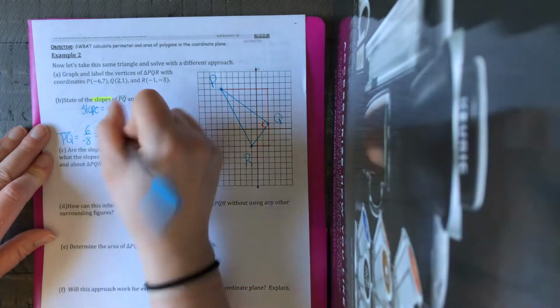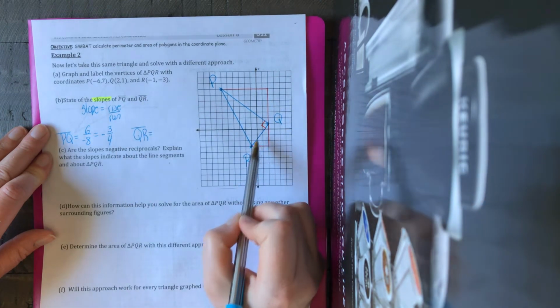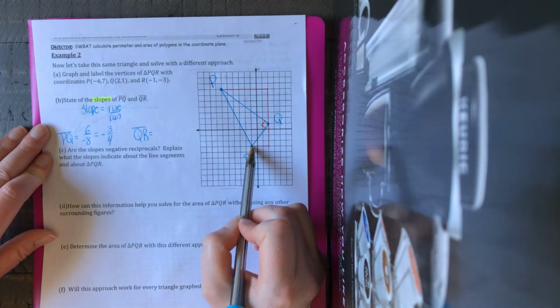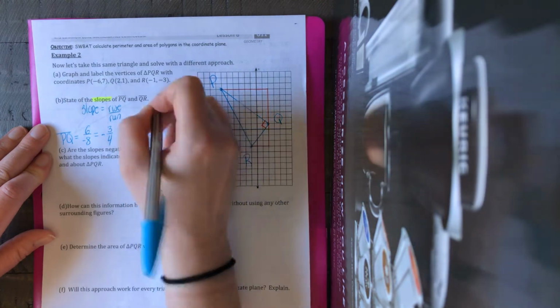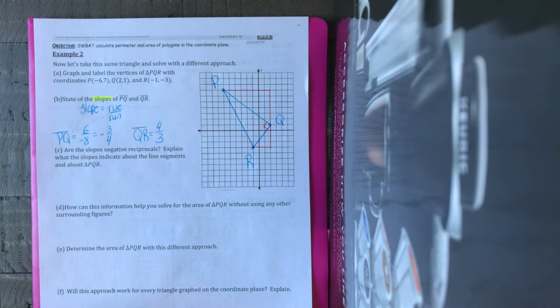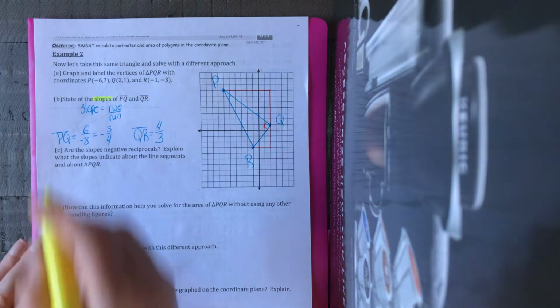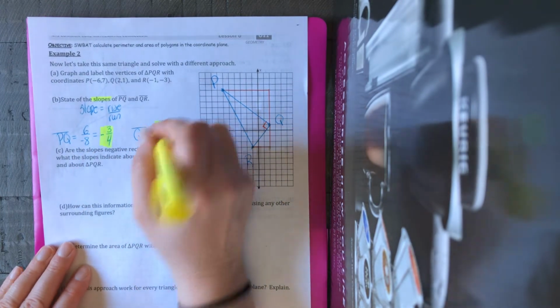Now we're going to find the slope of QR. So again, from Q to R, it looks like I'm going to rise 4, and then I'm going to run 3. But I'm running 3 to the right, so it's going to be a +4 over 3. All right, I'm just going to highlight the slopes. They must be important because the question asked me to find them specifically.